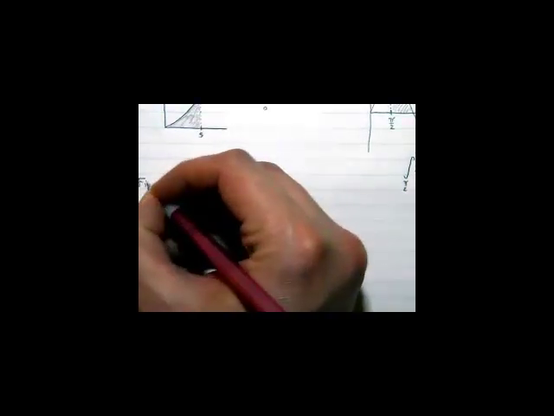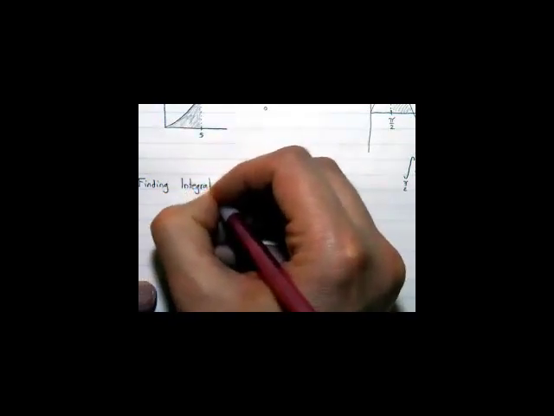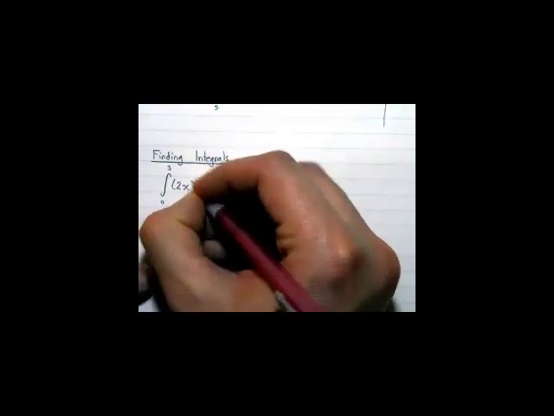So let's do the integral from 0 to 3 of 2x dx. Draw yourself a picture, figure out where that area is, and see if you can apply some formula from geometry to get the area. I'll give you guys a few minutes to do that.